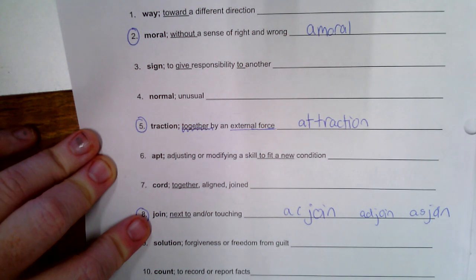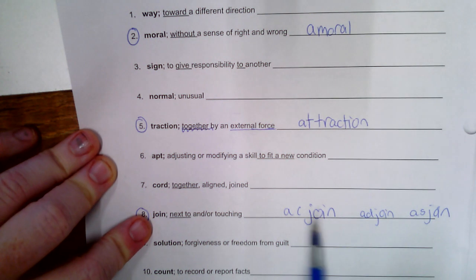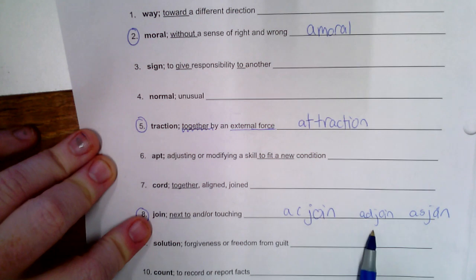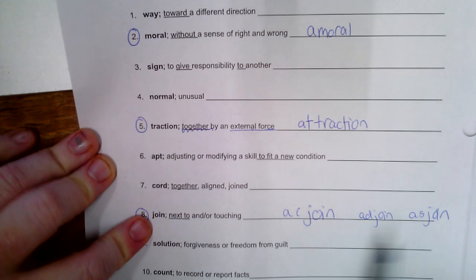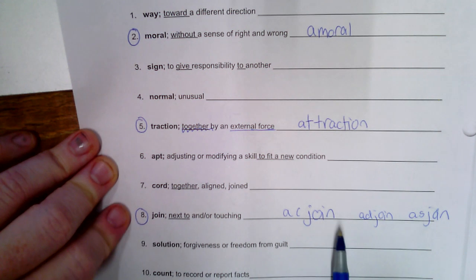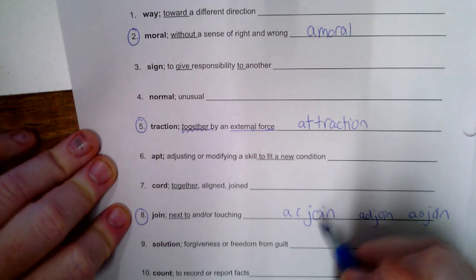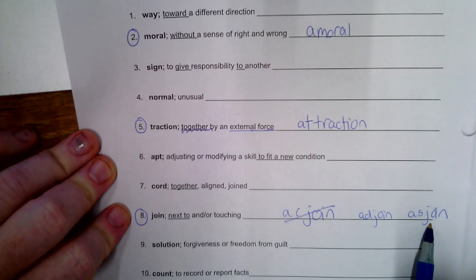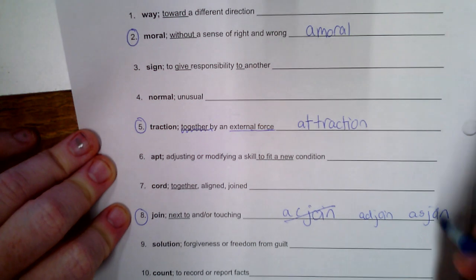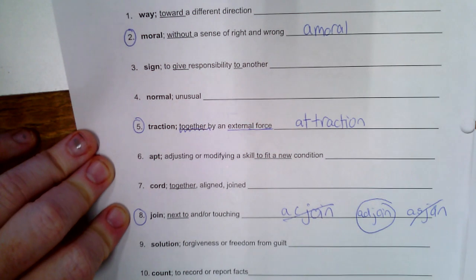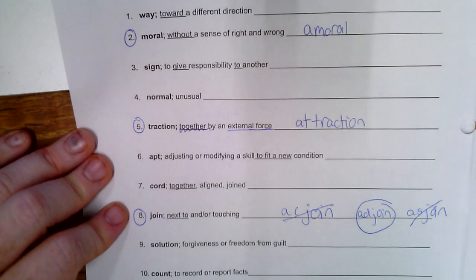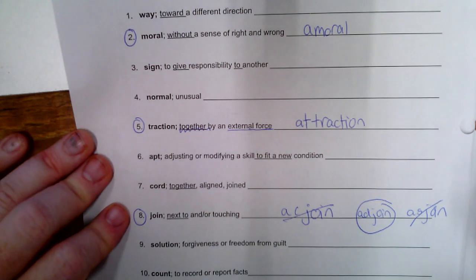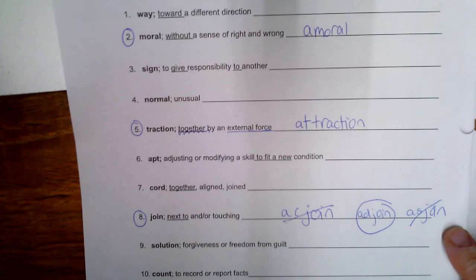Okay. Adjoin, abjoin, asjoin. And I know which one sounds right, but if you narrow it down to these two, you can look them up and you'll find out that adjoin is the correct answer. Adjoin. And actually, the D is kind of silent in that word, isn't it?